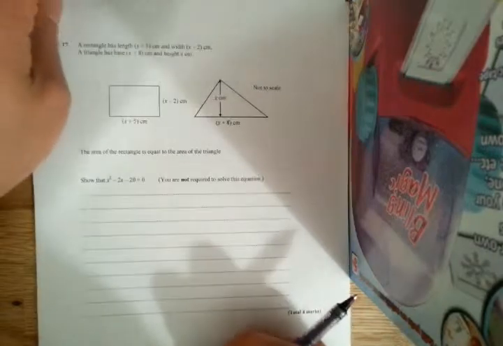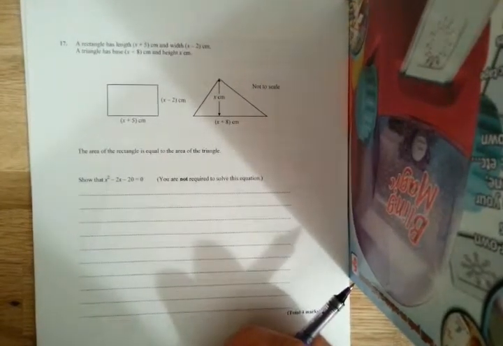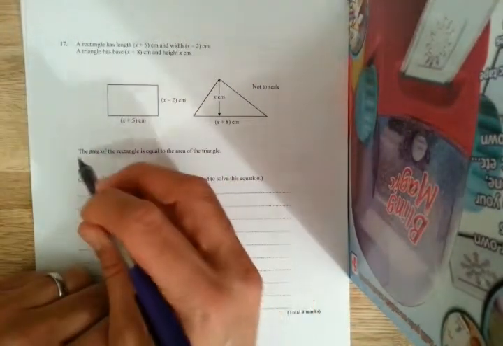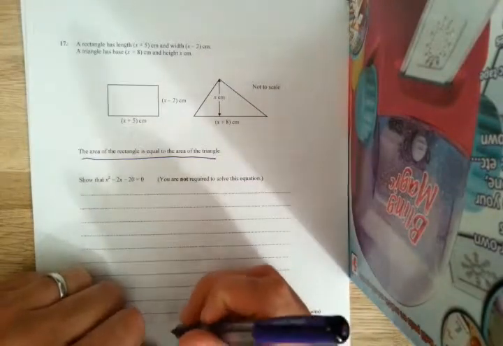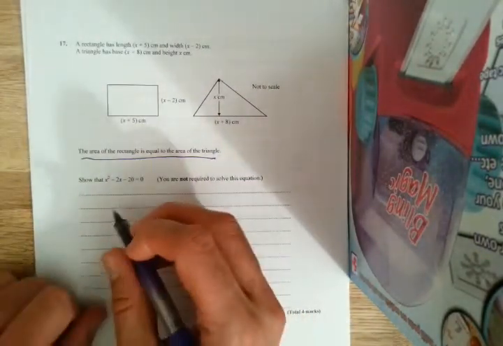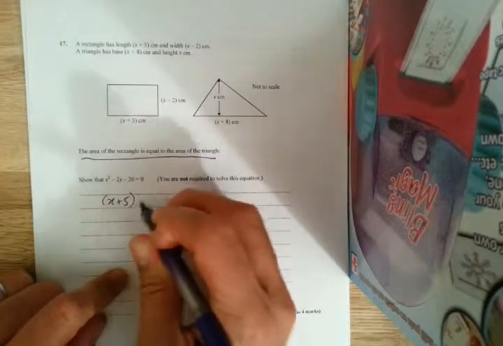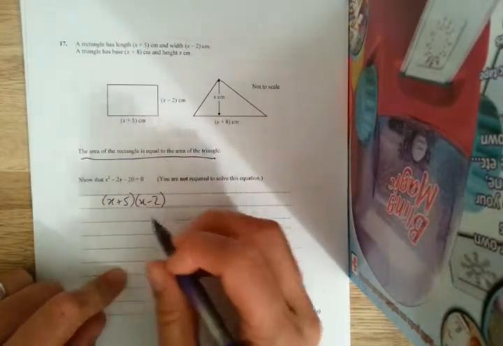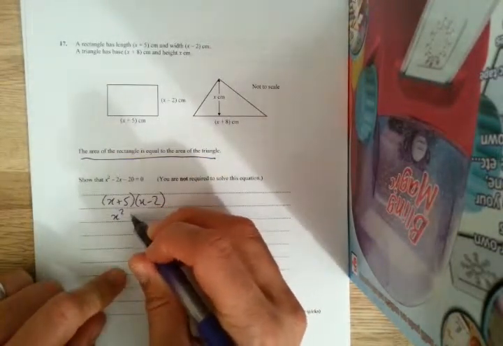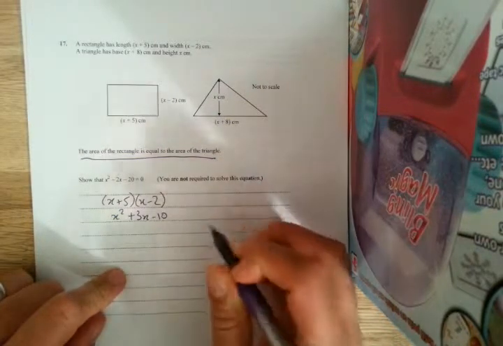Everyone struggled with this question. The area of the rectangle is equal to the area of the triangle. That's the formula that you need to create. So the area of the rectangle is obviously just x plus 5 times x minus 2, which comes out as x squared plus 3x minus 10.